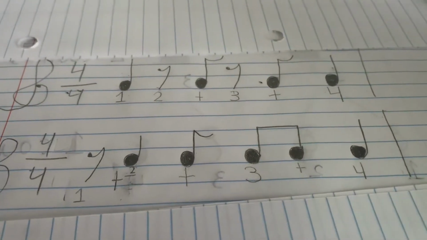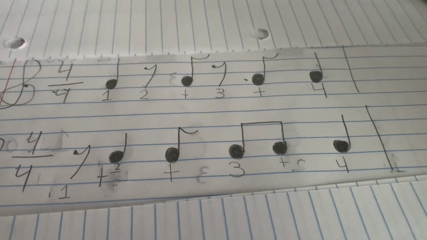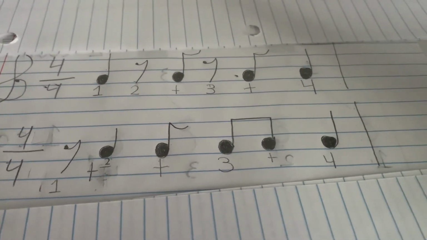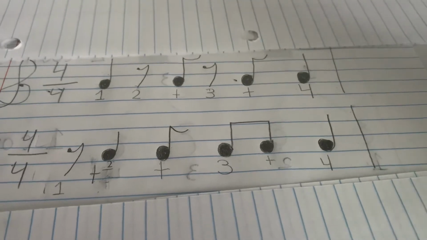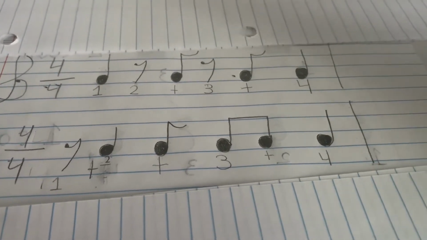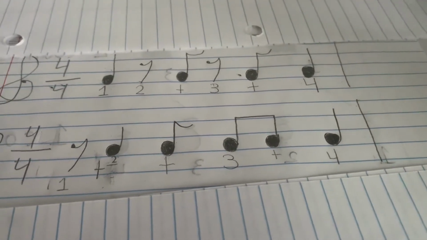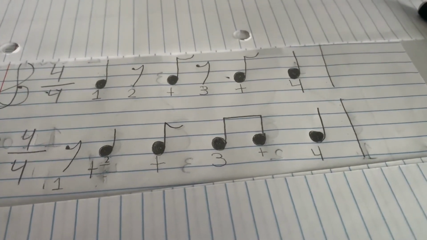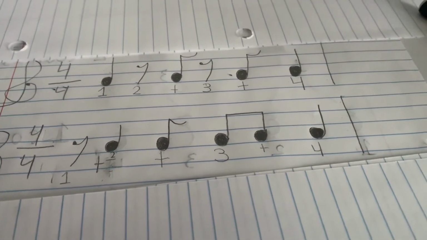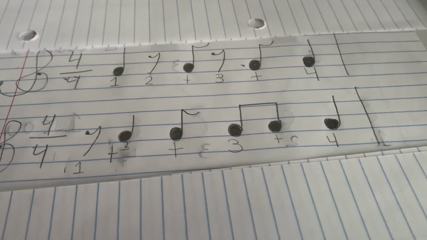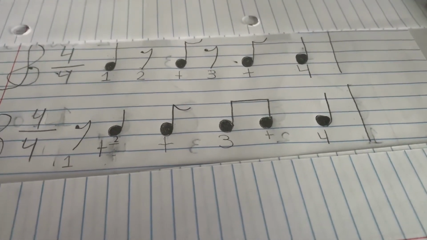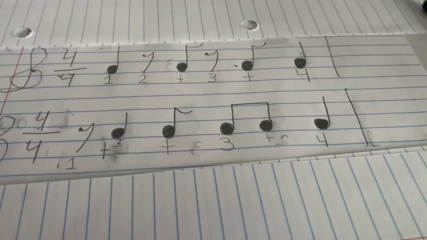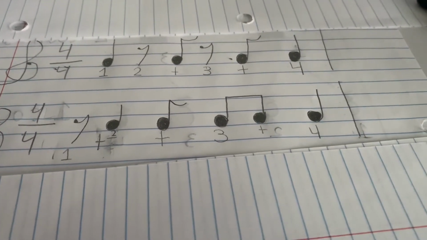Now that we know the counts of both measures, let's combine the two. Now remember, it's important to subdivide in our head 1 and 2 and make sure we're actually placing the notes where they should be. So let's try counting these two measures together. So it would go 1 and 4 and 3 and 4. Let's try it one more time. 1 and 4 and 3 and 4.